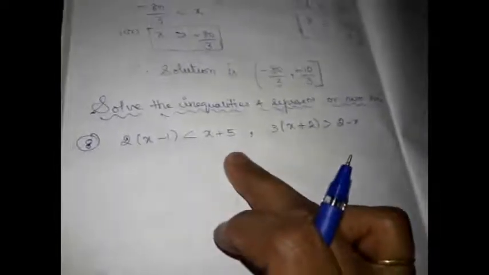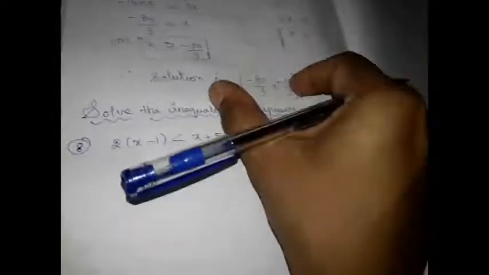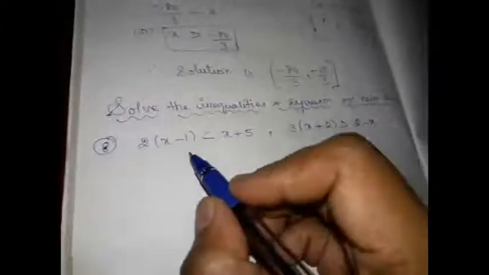Now the next set of questions: they have given you two inequalities. They asked you to solve the inequalities and represent it on the number line. Already we have done this for only one inequality. Now they have given you two inequalities. So what are you going to do? Solve for x as usual. We will find the range and then express it on the number line. That's it. So first let us solve this.